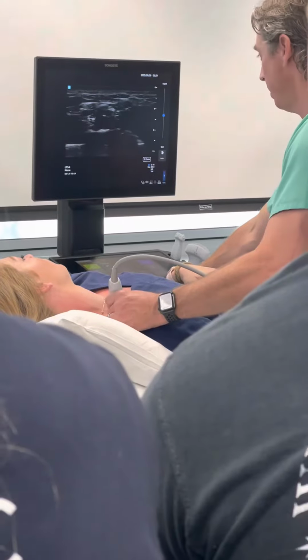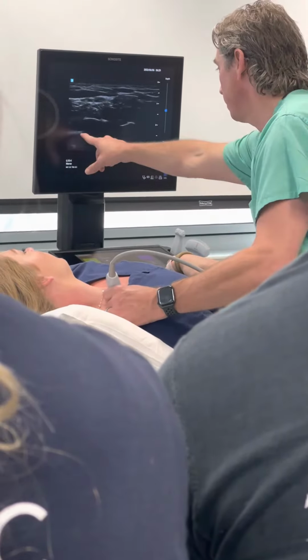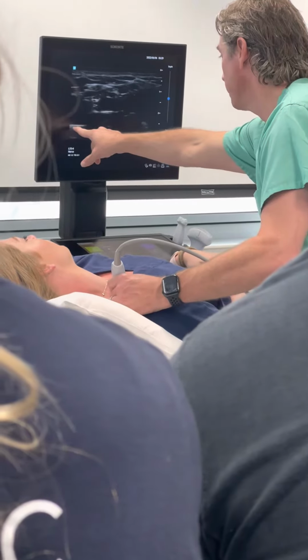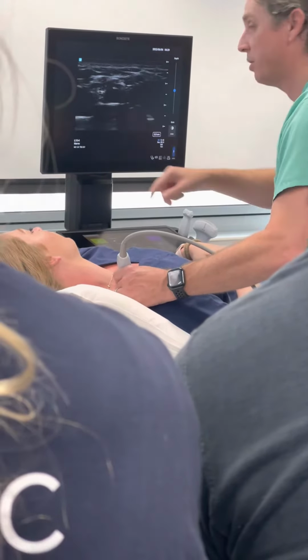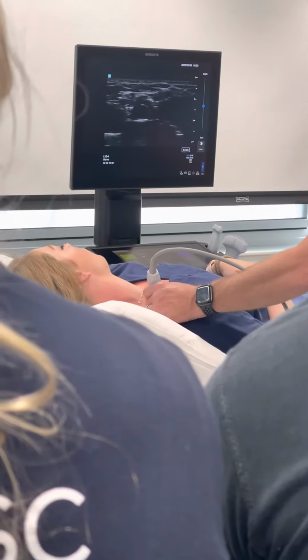I'm gonna take a breath in and out for us. All right, look at that. You can actually see the visceral parietal pleura kind of slide past each other. You kind of get that little shimmer effect right there. So then now we're actually looking at the structures we're trying to visualize.